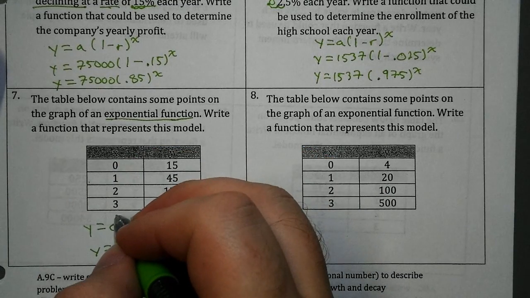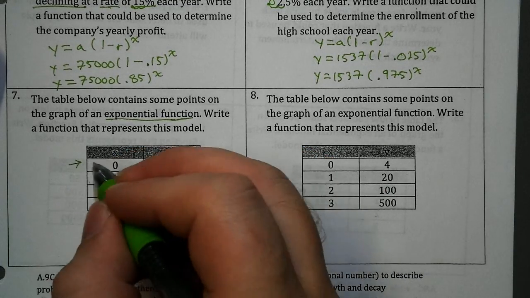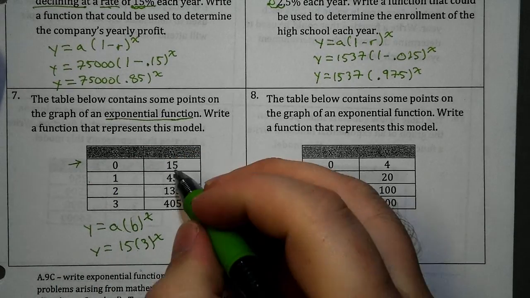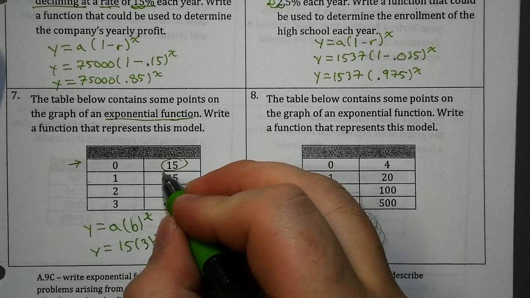So a, remember, is the initial value. The initial value should always be at the y-intercept where x equals 0. Our initial value here is 15. That's where a comes from.